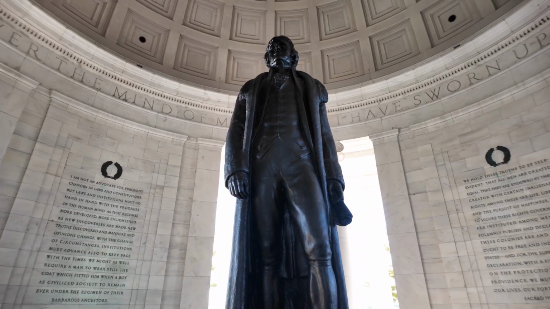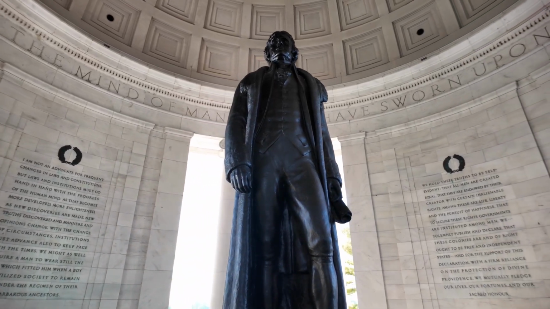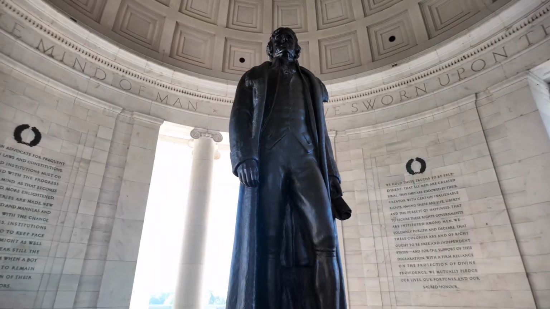The Universal Declaration of Human Rights and the European Charter of Fundamental Rights also enshrine privacy as inviolable. The deontological position holds that these rights exist independently of consequences, that we must protect privacy, not because it sometimes leads to good outcomes, but because respecting privacy is inherent to respecting human dignity.